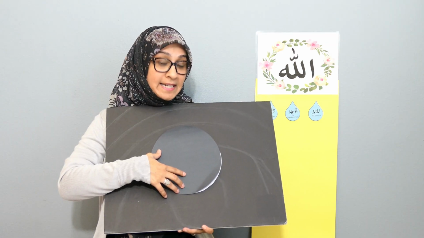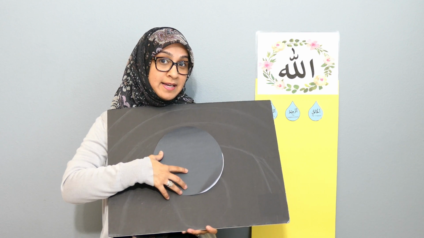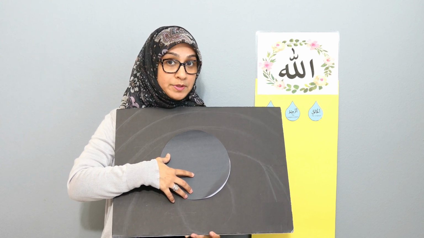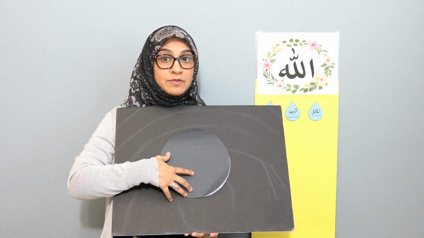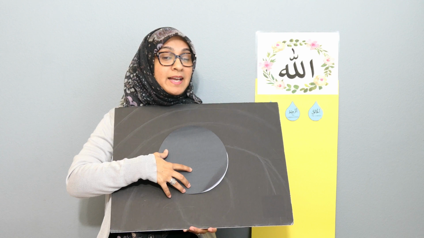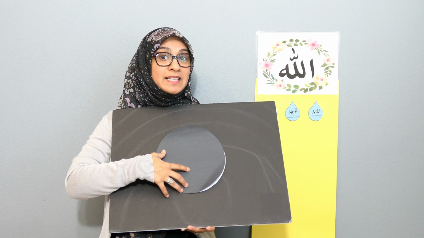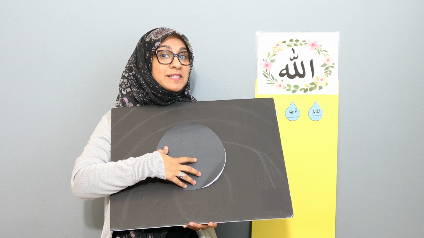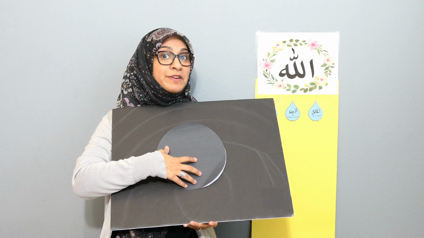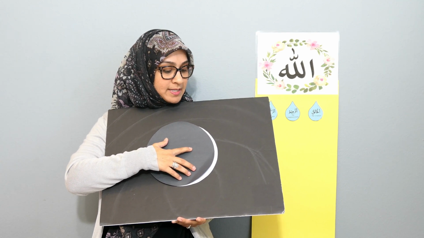So in reality, our moon looks like this. There is no light. And this is what a new moon looks like. We cannot see the new moon because it is not reflecting any light from the sun at that time. And as it's moving around the earth, as it orbits the earth, every day we begin to see the light that the moon reflects from the sun. So after the new moon, we begin to see a crescent.